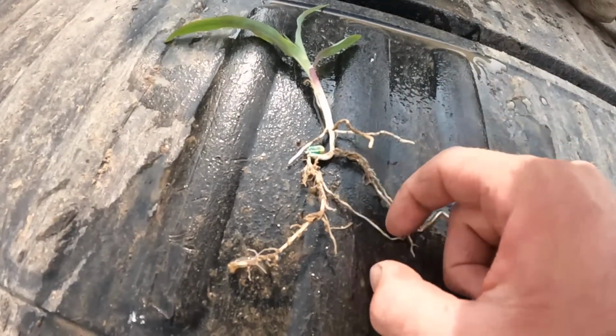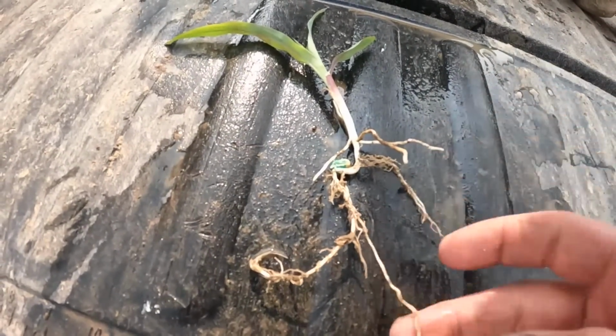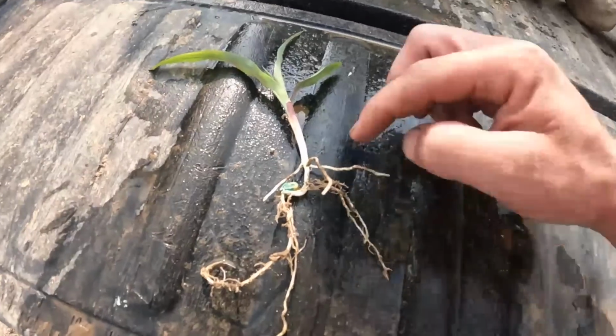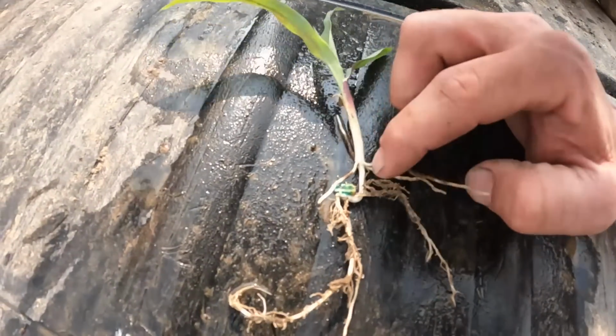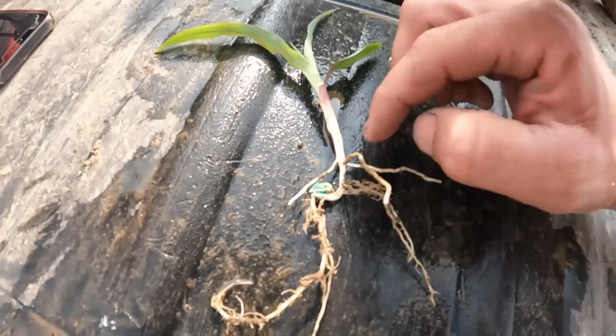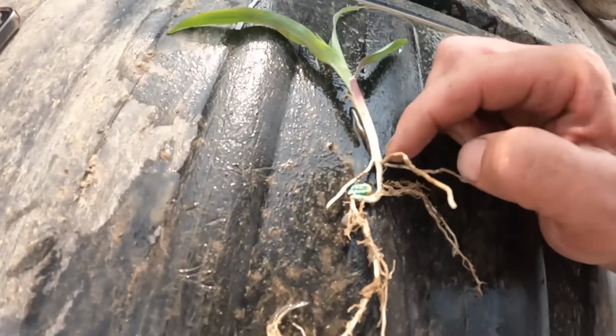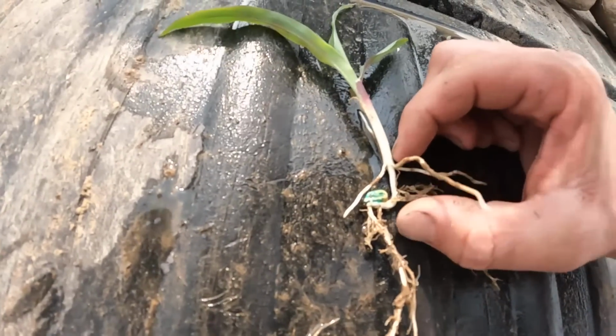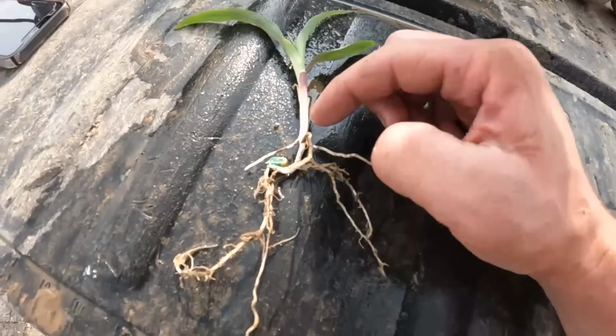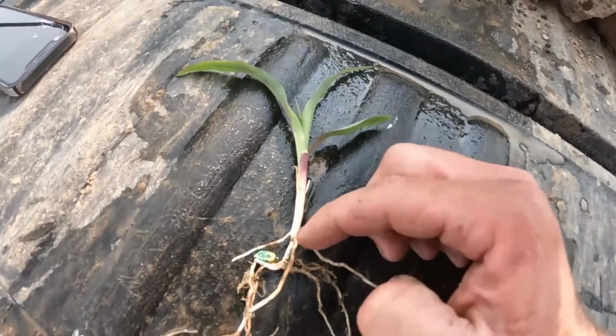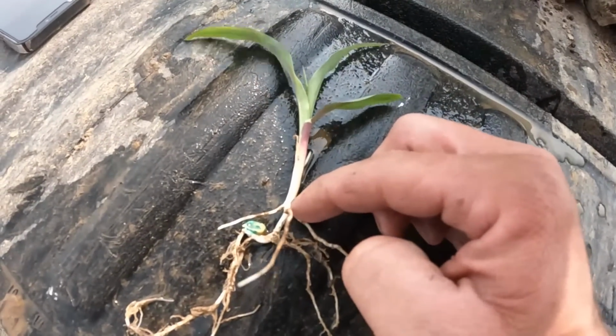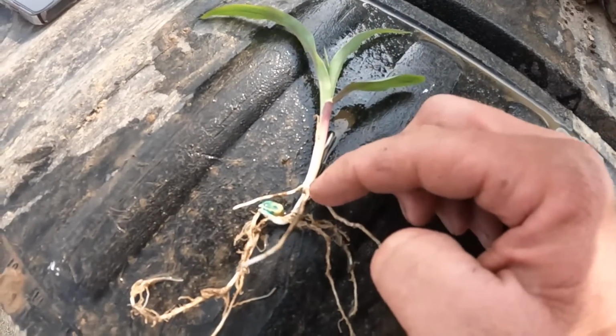But it is drawing from both of these root systems. And then you can see here we have our first set of nodal roots, and those are coming out of the first node on the plant, which is still below ground. The growing point is still well below ground. There will be about 4 nodes stacked right on top of each other here where these roots are coming out.